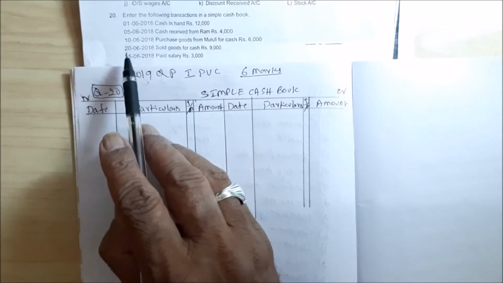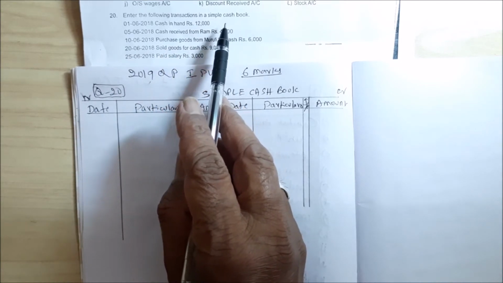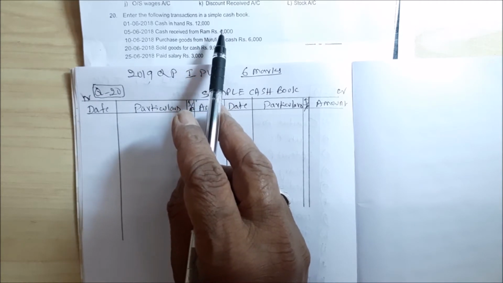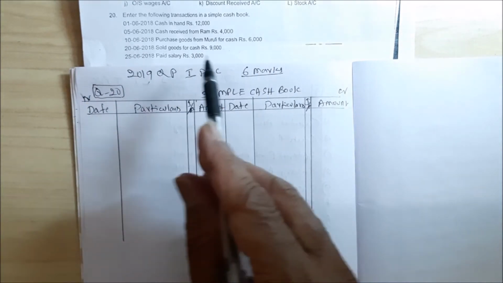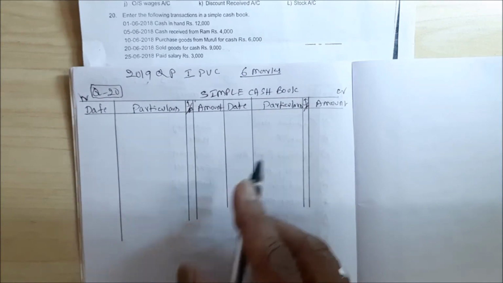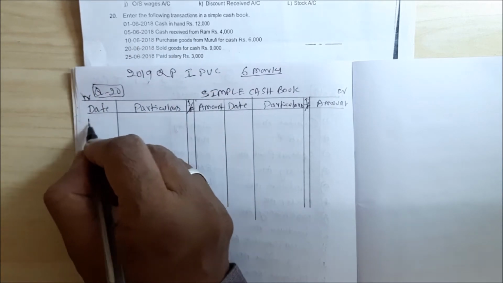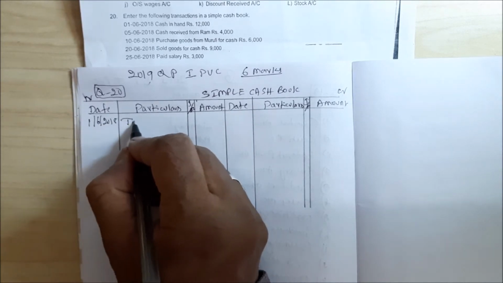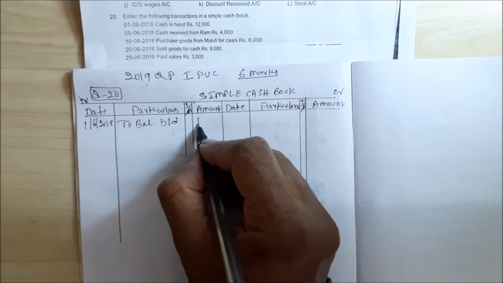Now we'll take the next problem. Enter the following transactions in a simple cash book. Students, remember, a simple cash book you are going to get in almost all question papers. That means it is an important question. Even in the 2018 paper we have written one cash book. 1/6/2018, cash in hand 12,000. 1/6/2018 to balance brought down 12,000.